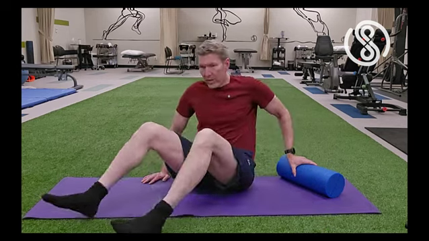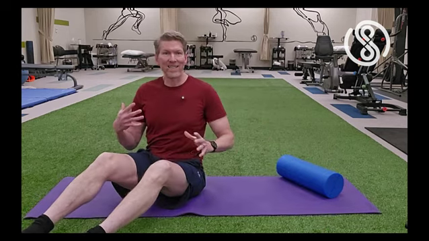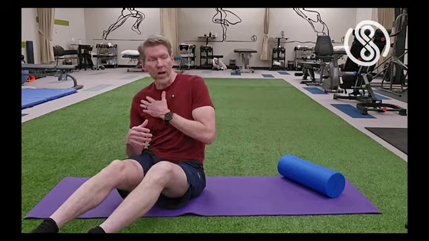We want to make sure that we compress that side that's too opened up, and we want to lengthen the side that's too closed down. So we're going to grab that foam roll, and the first thing we're going to do is open up that side that has dropped.